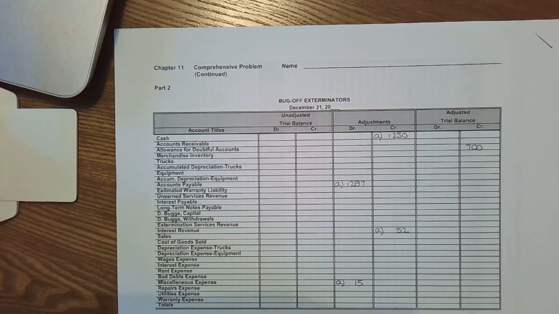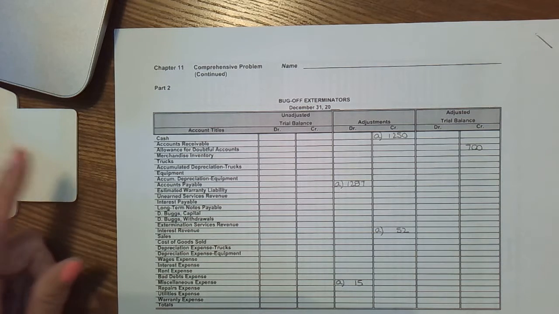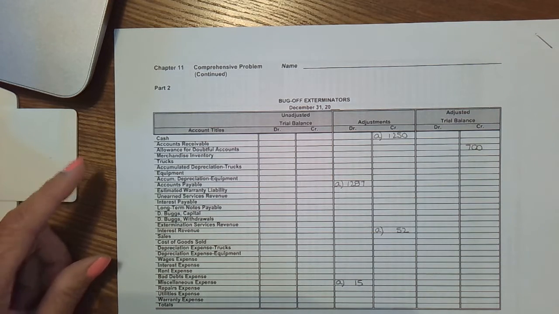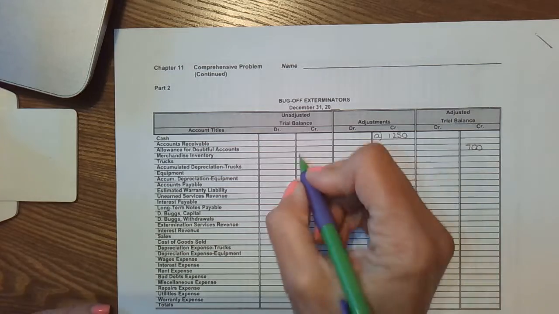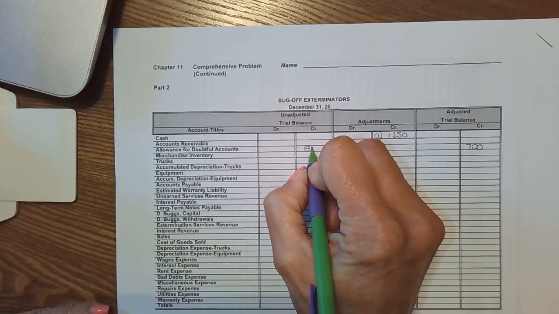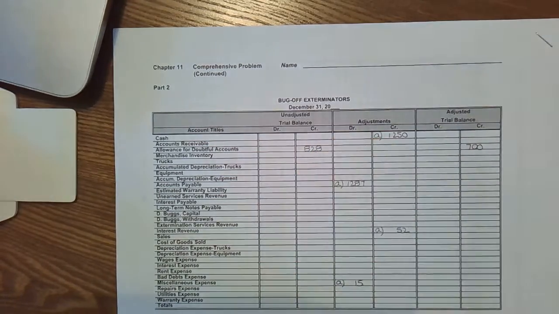Now, our beginning balance in the allowance for doubtful accounts is $828, because that's what we get off our unadjusted trial balance. So let's go ahead and put that in as a credit, $828. And then we have our anticipated write-off of an account, which means they didn't pay. Remember that from previous chapters.